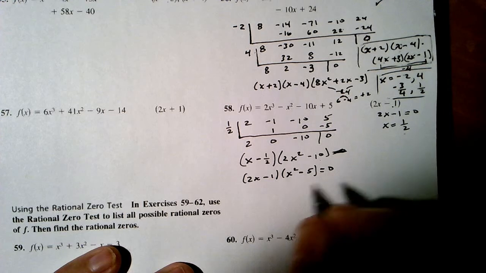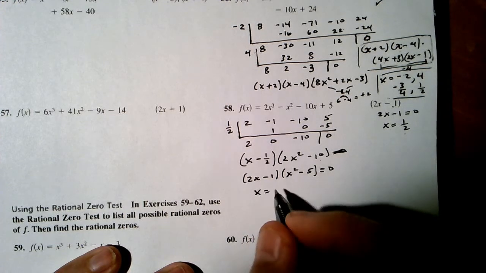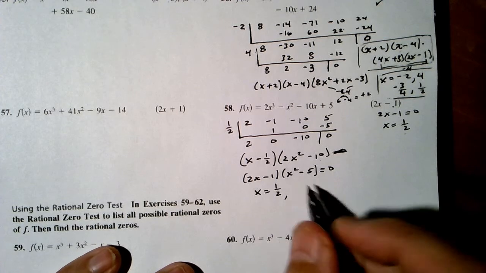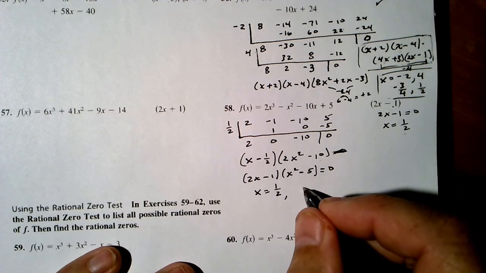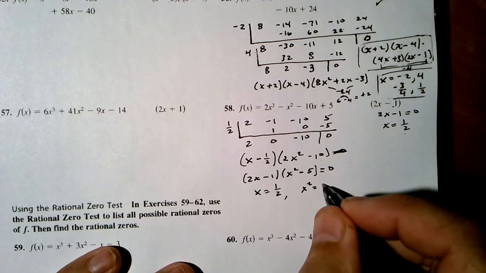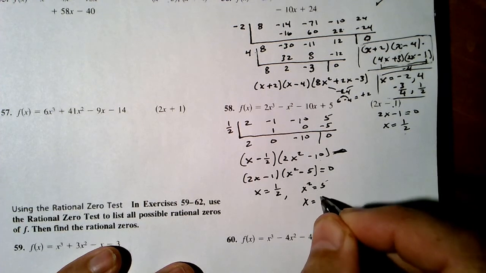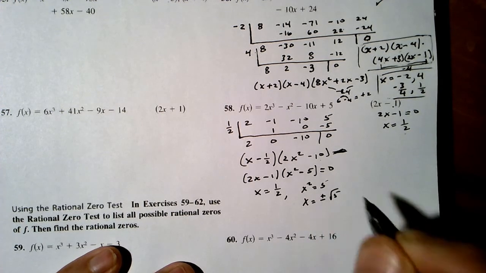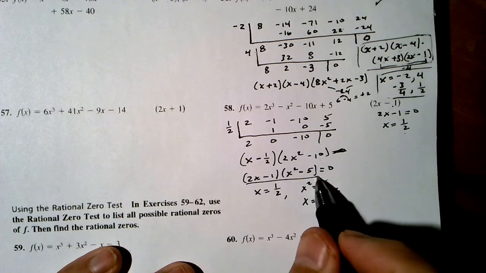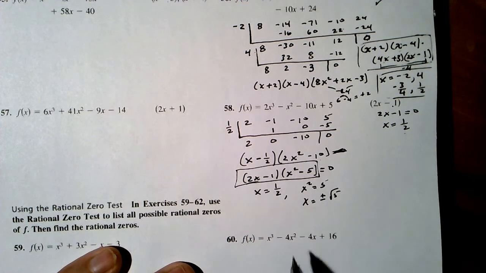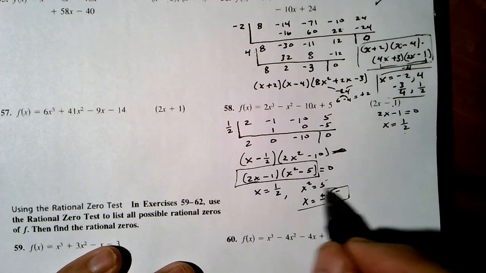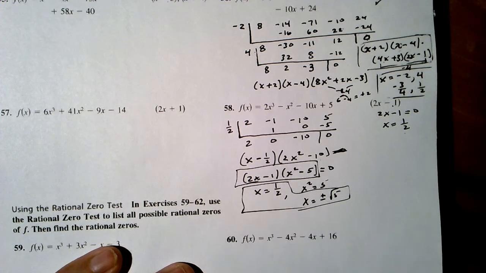And if we set that equal to 0, I get either x equals add 1, divide 2, or x squared equals 5, x equals plus or minus square root of 5. So there's our factored form, and there are our zeros.